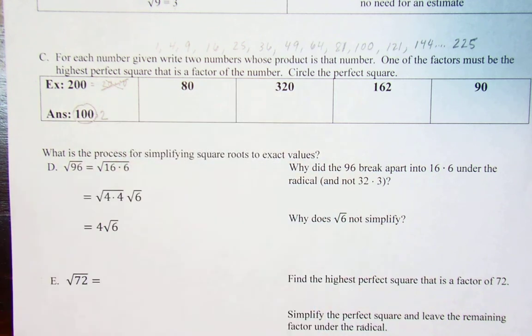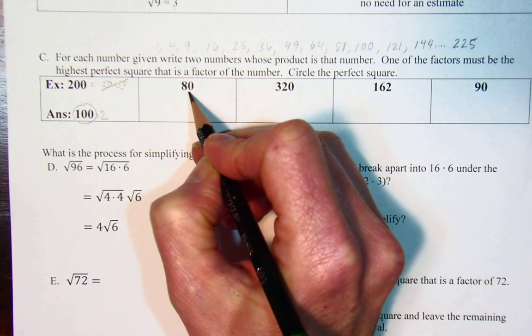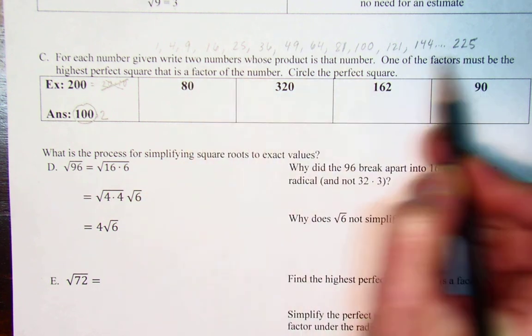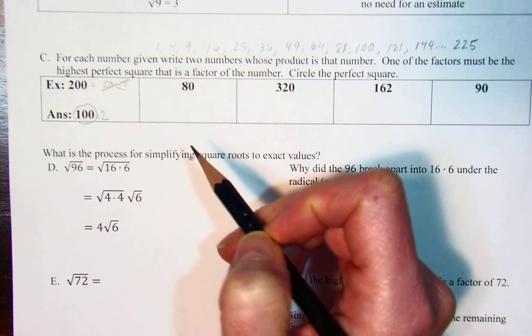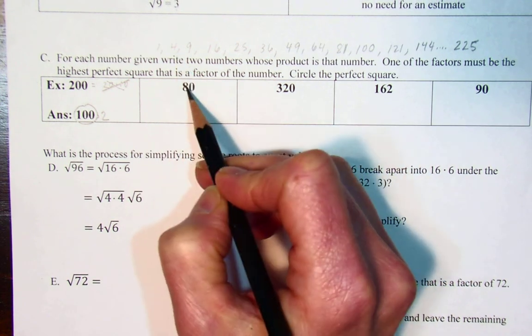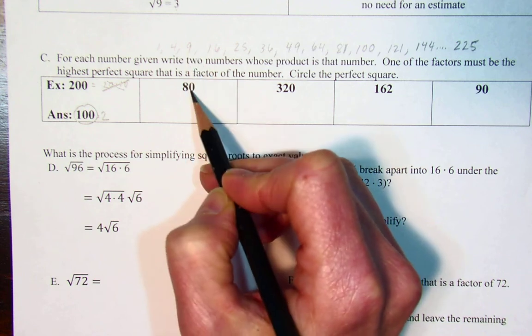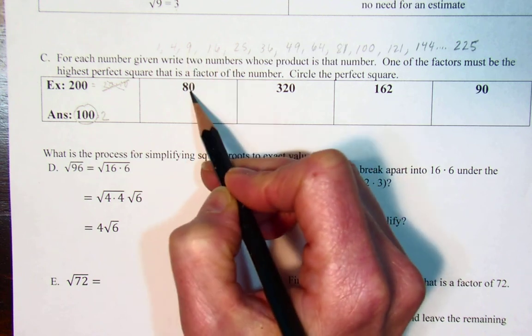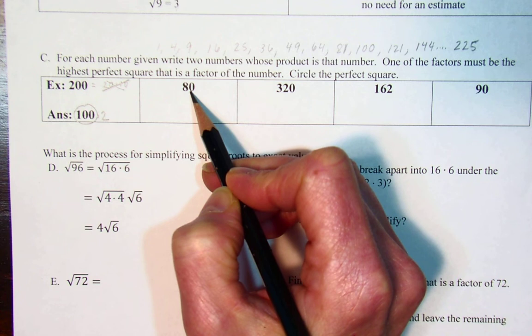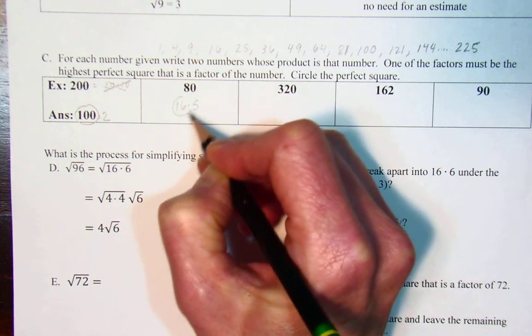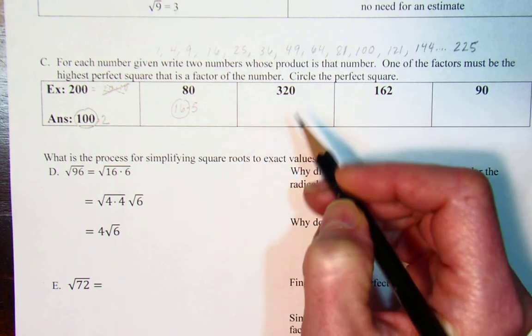This is my perfect square. For 80, well, you might say 8 times 10, but neither 8 nor 10 is on this list, so I'm not going to choose that. Does 4 go into 80? It does. Let me check and see if there's something bigger. Does 9 go into 80? Nope. Does 16 go into 80? Use your calculator and check. Yes, it does. 16 times 5 is the perfect square in this case, right there, the 16.